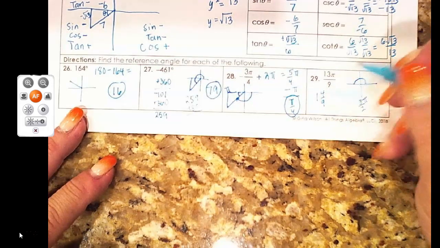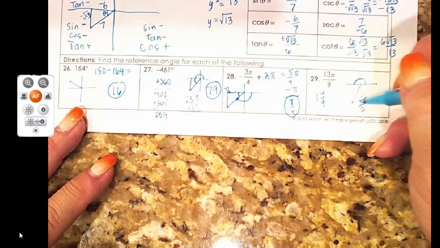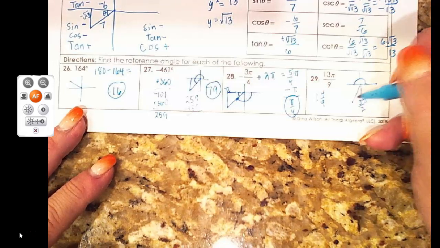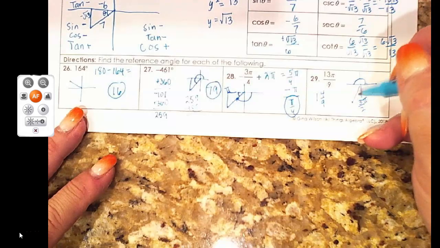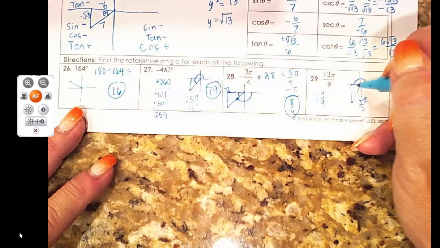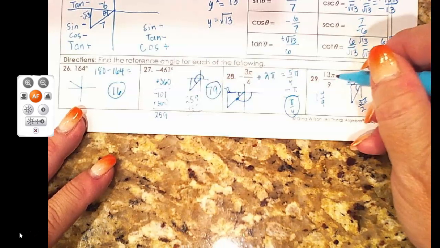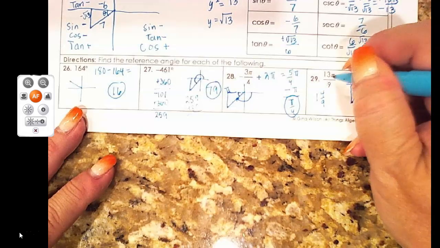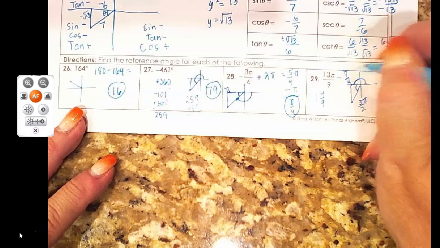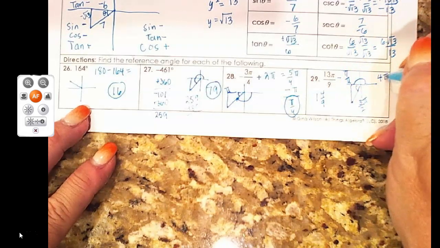Is that as big as 1 1/2? No, it's in here somewhere. Okay, and it's probably pretty close to 3/2 pi. So I don't have to know where it is exactly. I just need to know where it is so I can know what to do. So to get the reference angle to figure out where it's closest to the x-axis, I just need to subtract pi. So 13/9 pi minus pi, or 9/9 pi, gives me 4/9 pi.